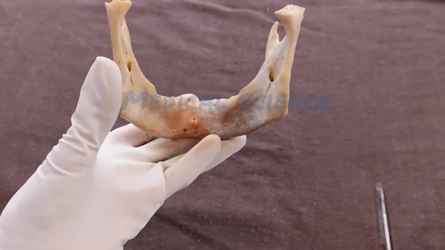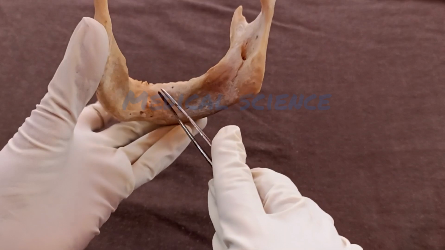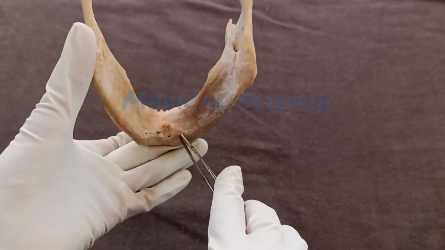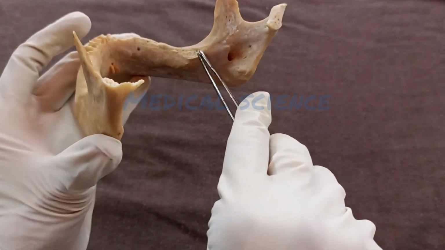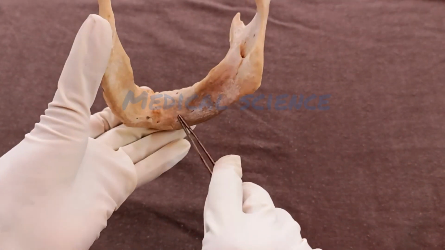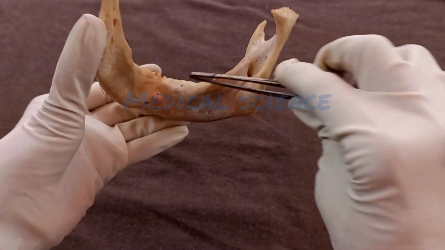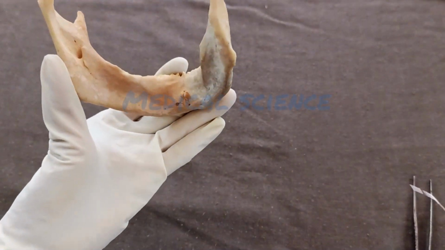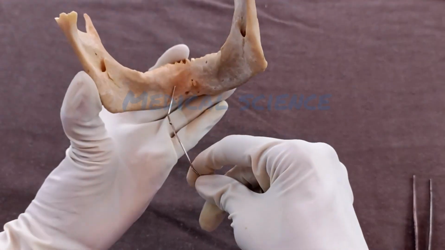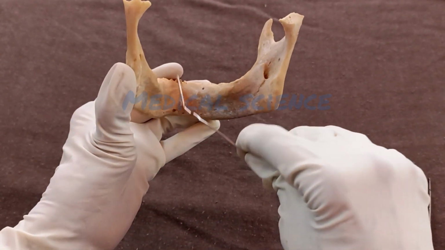Now come to the inner surface. This one was the outer surface, and this is the inner surface. On the inner surface you could see one oblique line which extends from the symphysis menti up to the third molar tooth. Bilaterally this line is present, and it is known as the mylohyoid line, and along this line one muscle is attached, the mylohyoid muscle.